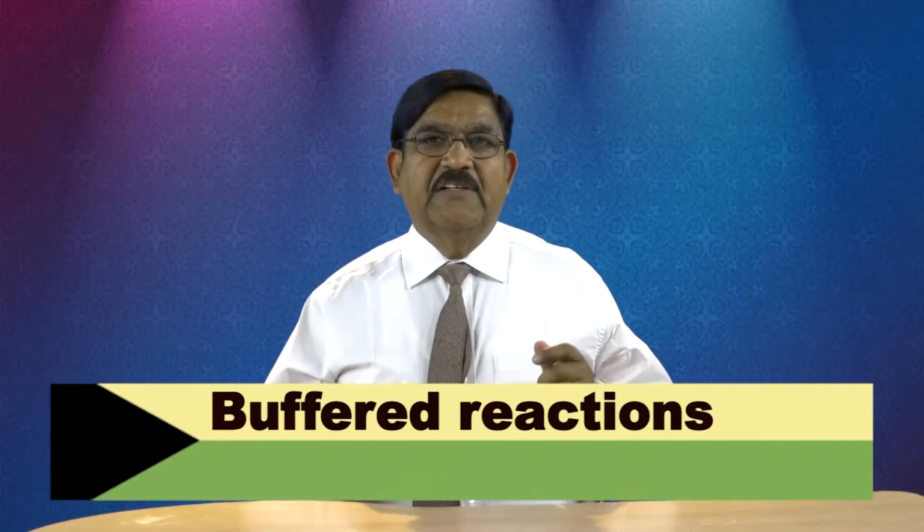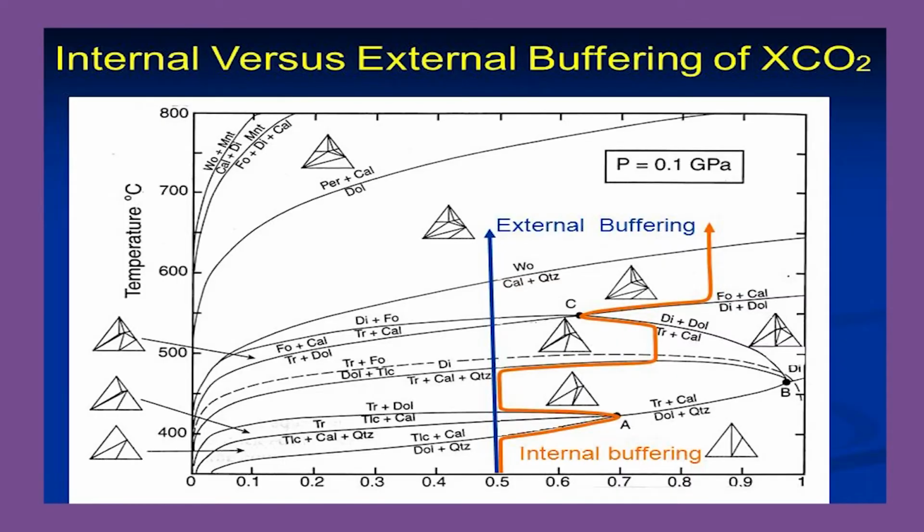Buffered reaction. The degree to which a reaction can buffer the composition of the fluid depends on the proportion in which H2O and CO2 are generated by the reaction relative to their mole fraction in the fluid. In order to understand the effect of XCO2 on the reaction, in a plot of temperature versus XCO2, we can understand the phenomena of external and internal buffering.